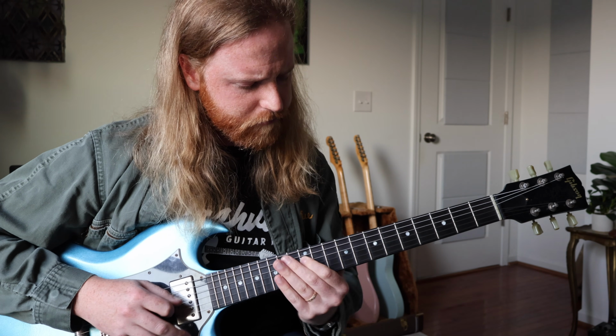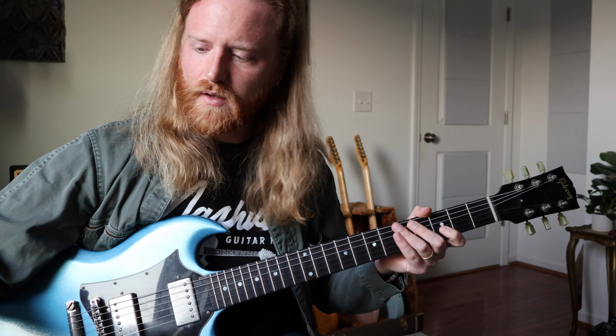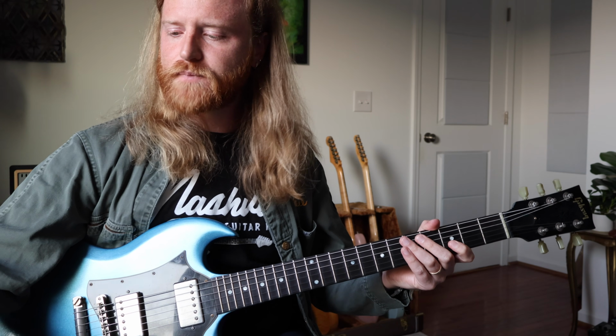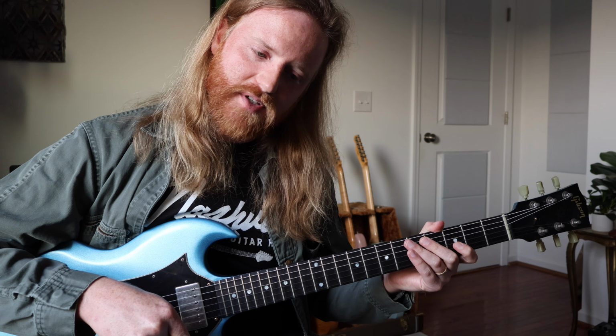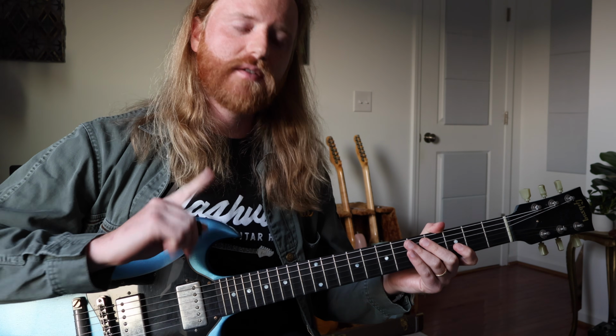D's. And just keep going. The next step to make it a little harder, what you can do is you can ascend through a cycle of fifths and then switch when you descend. So it'd look like this.